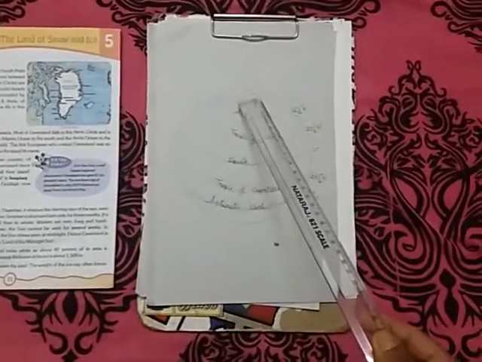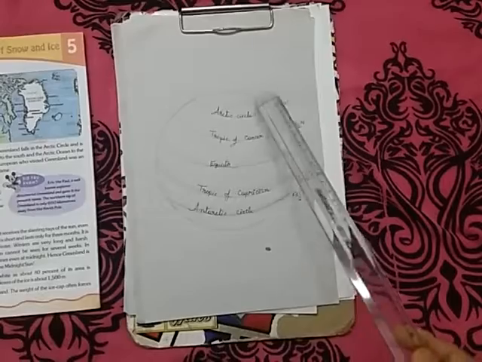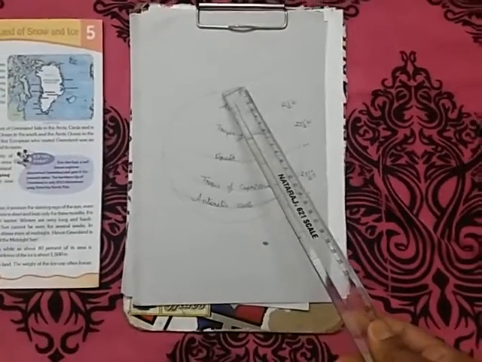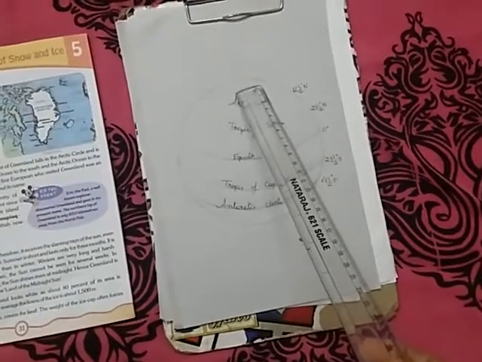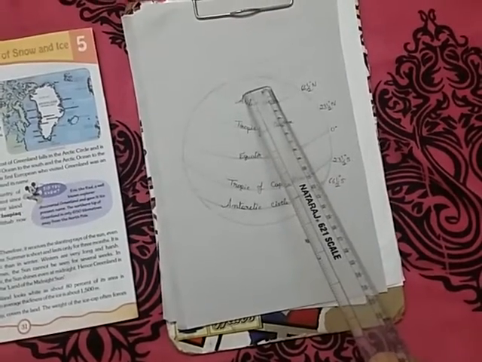See here I am having the Arctic circle and Antarctic circle. Can you see the Arctic circle towards the north of the equator? See here, it is near to the north pole. Okay, northern pole. See what they are saying, the region between the poles.